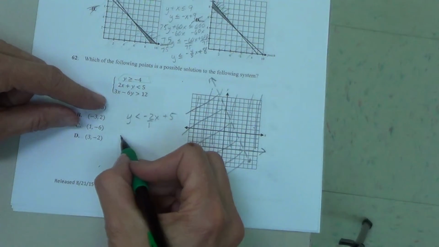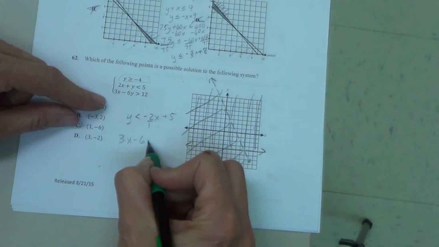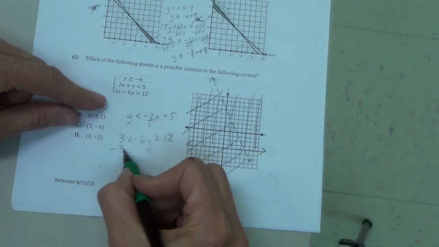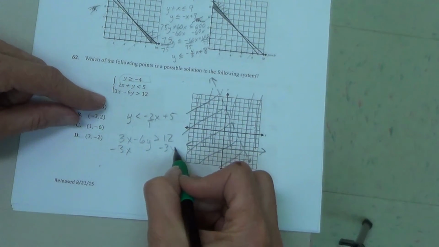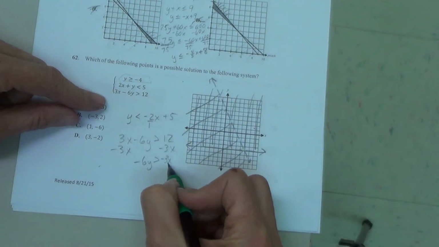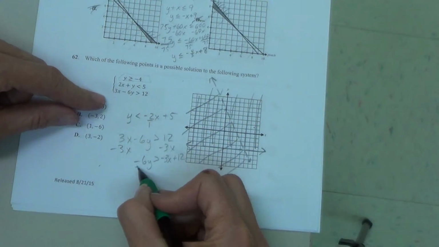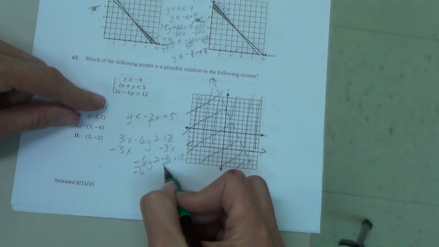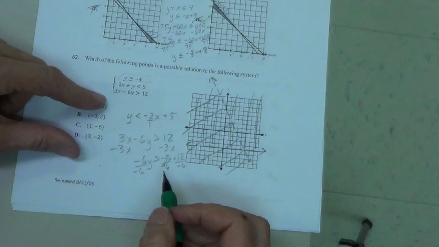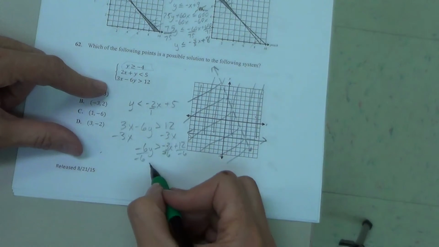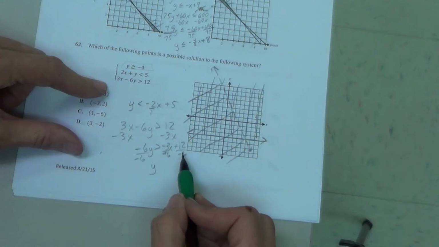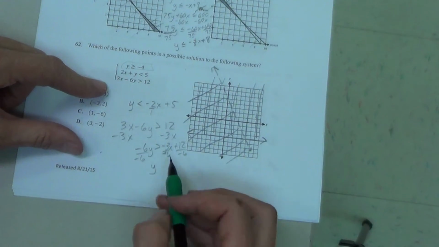Last one. We have 3x minus 6y is greater than 12. We subtract 3x from each side. -6y is greater than -3x plus 12. We divide by -6, distributed underneath both of those. So we have y, because we did division property of inequality with a negative, we flip this.